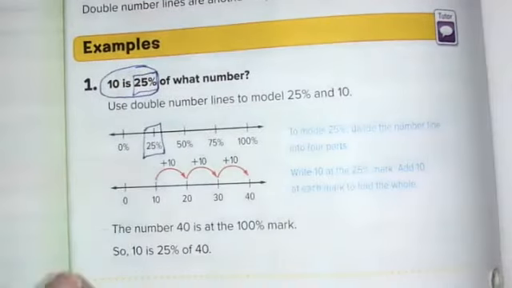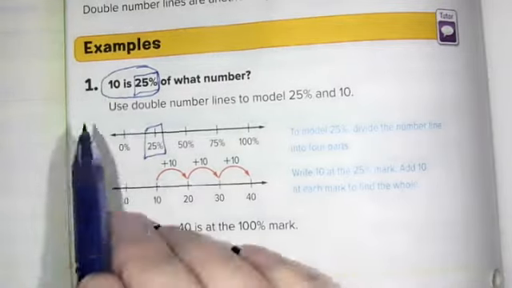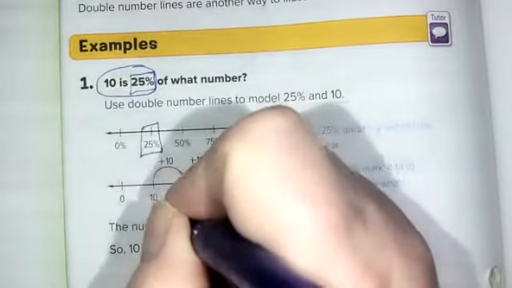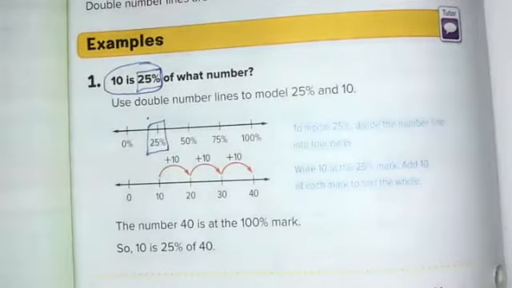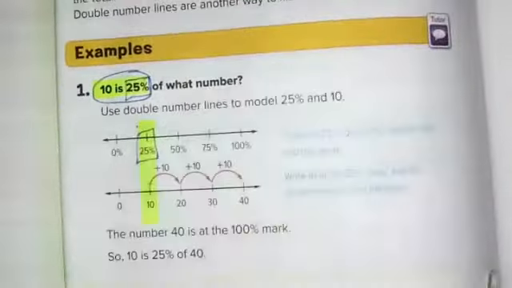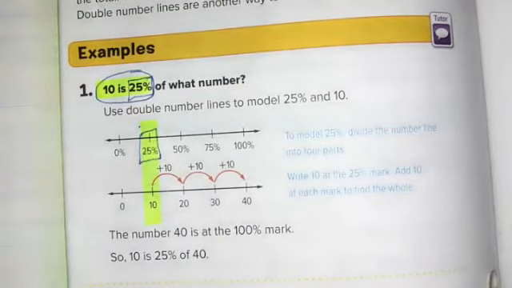Okay, so let's look at the second number line. The bottom number line has the numbers. The top number line has the percentages. The bottom number line has the numbers. And we see that 10 is equivalent to 25%. And when you look at the number lines, you see that they line up together. And I just want to highlight those so that it stands out. 10 is 25%. So you can see how those two things line up really nicely. And that's the purpose of the double number lines.